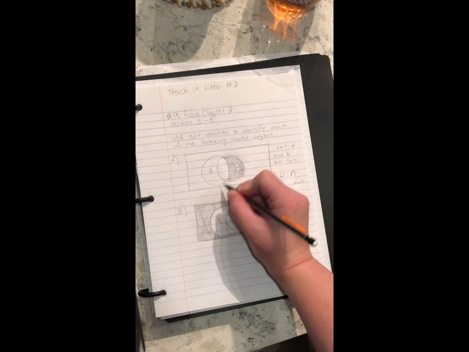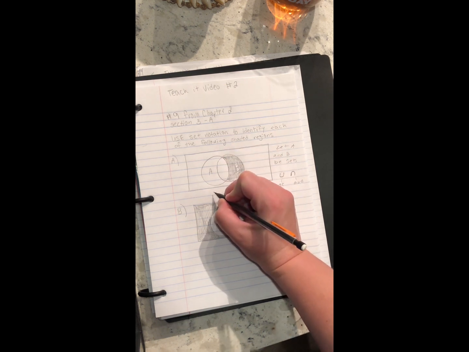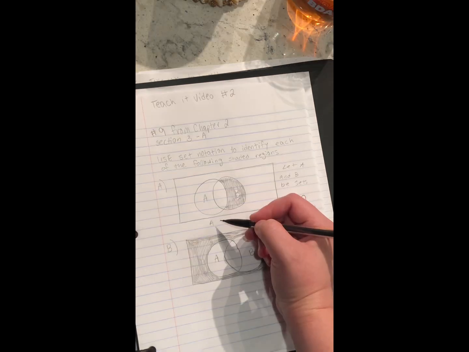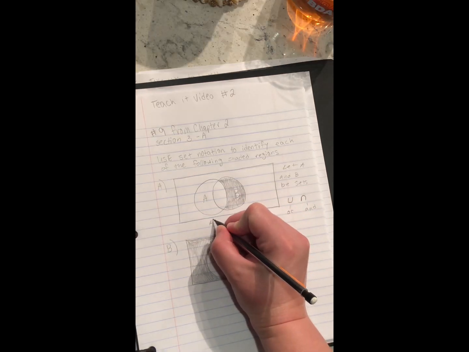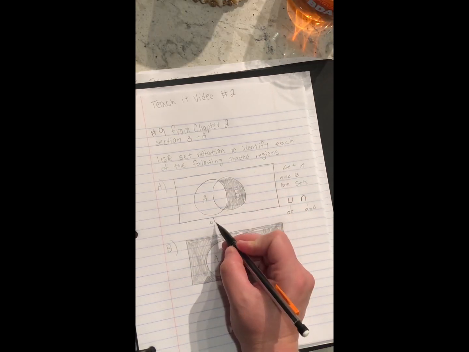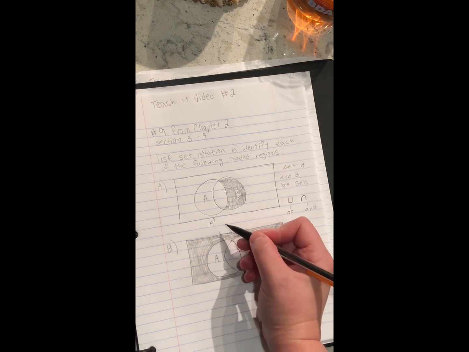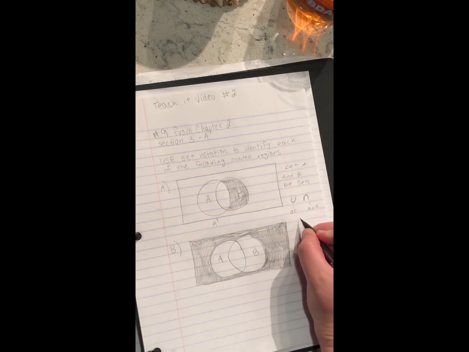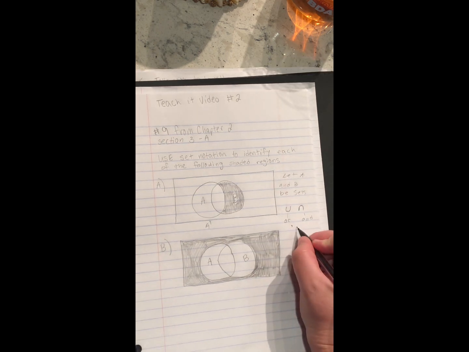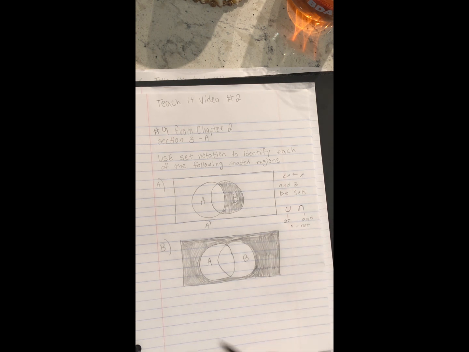So in set notation, it would look like A followed by this apostrophe symbol, and this symbol represents the word not. So this symbol that looks like an apostrophe equals the word not.